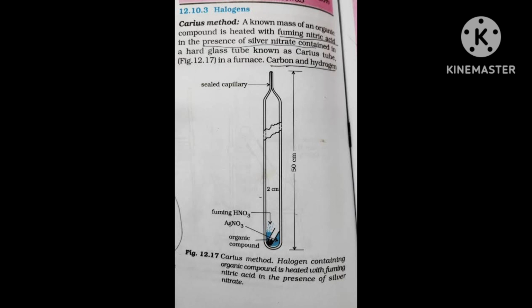Suppose the organic compound has a halogen, maybe fluorine, chlorine, bromine or iodine. The halogen present forms the corresponding silver halide.